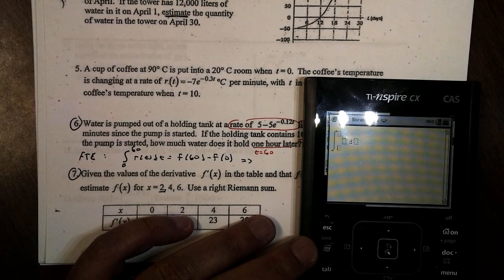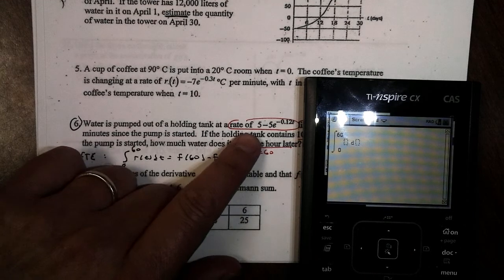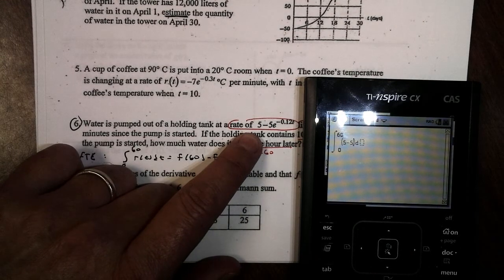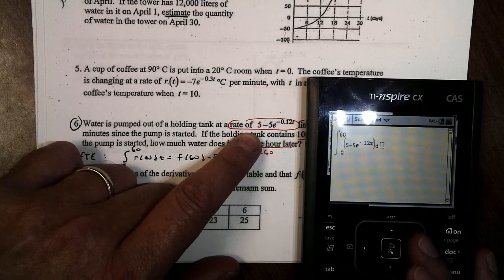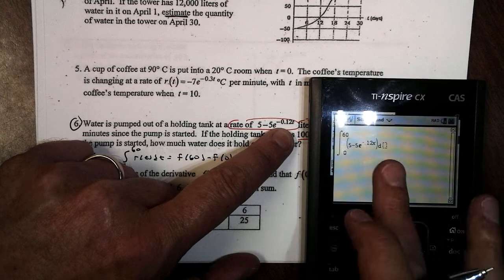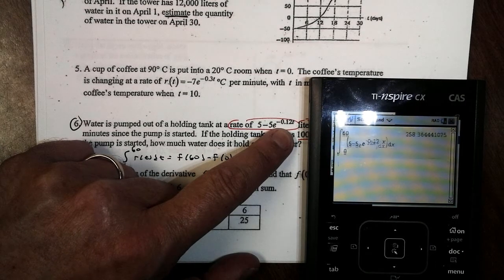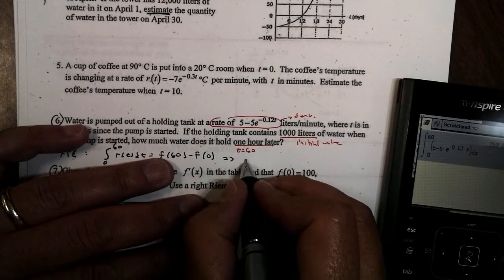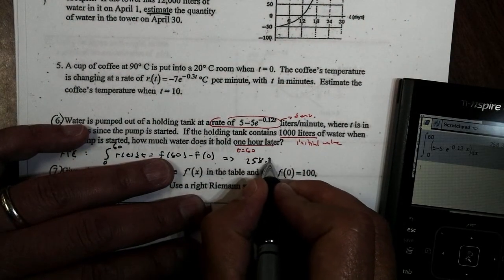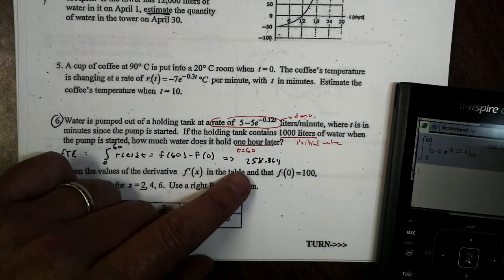The integral from 0 to 60, and that's going to give me my function, 5 minus 5 e to the negative 0.12 x. Last time I used t, but I'll use x this time. Just make sure the variable matches up there. X. I press enter, and I get this, 258.364.